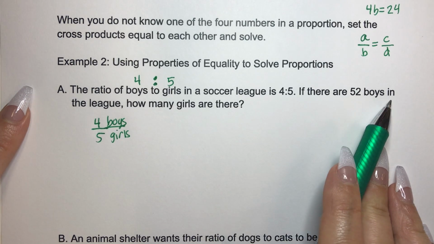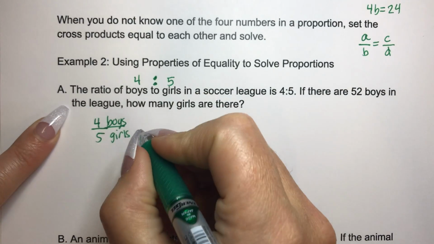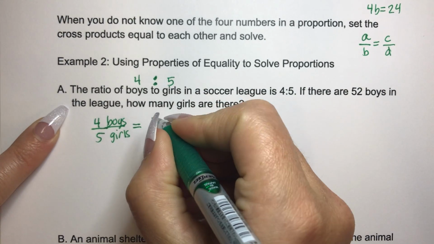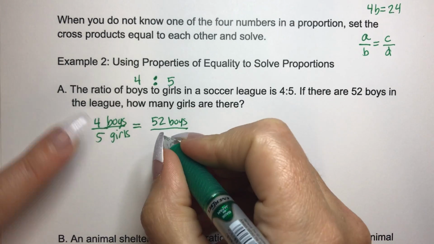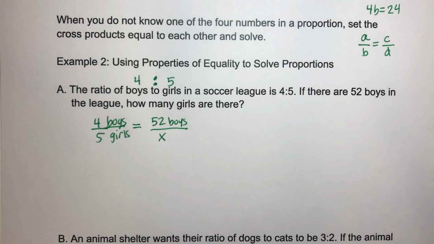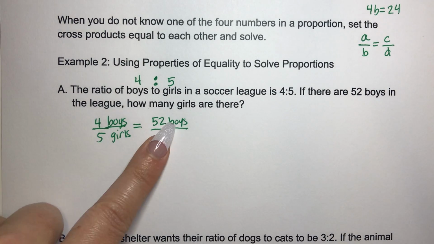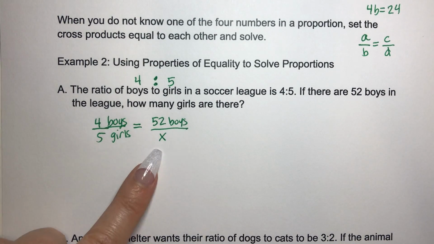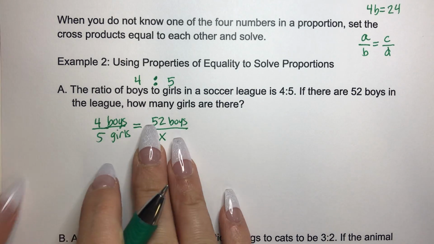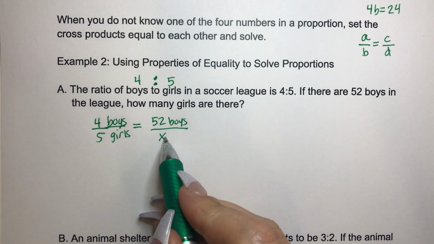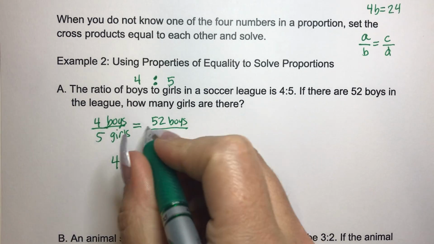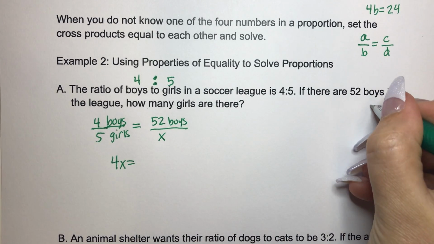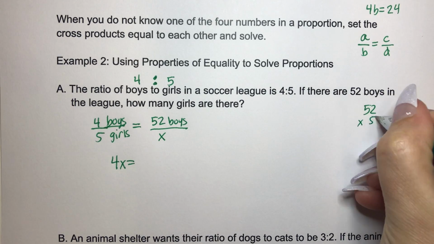If there are 52 boys in the league, how many girls are there? We don't know that, so I'm going to put X right there. We know 3 of the 4 variables, so we're going to use the cross products property to figure it out. I'm going to go 4 times X, which is 4X, equals 52 times 5. I'm not sure what that is, so I'm going to figure it out real quick.